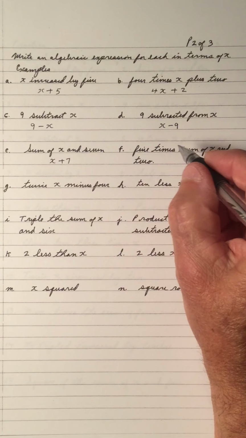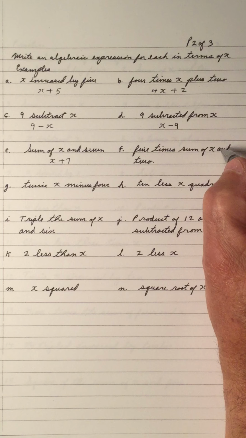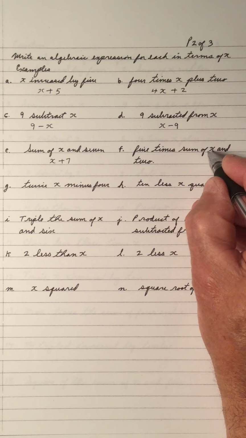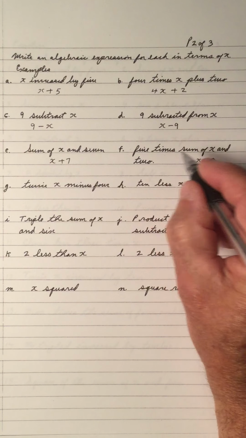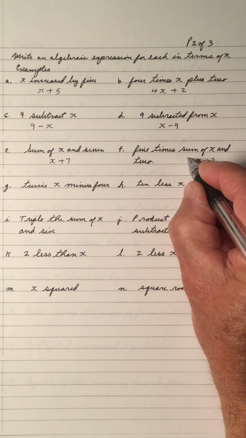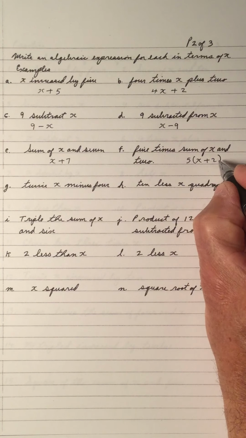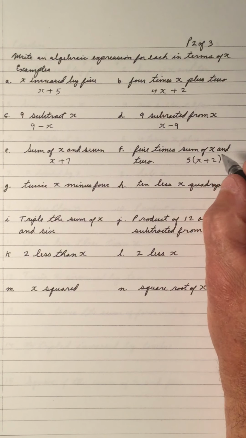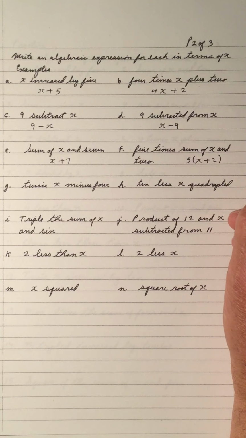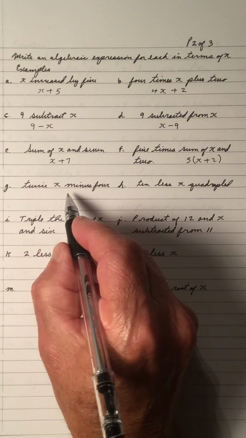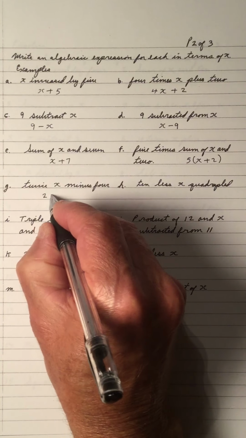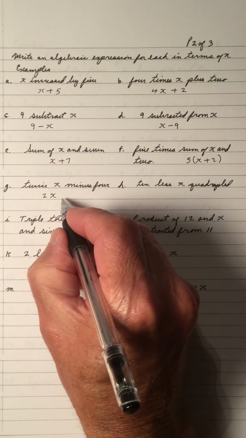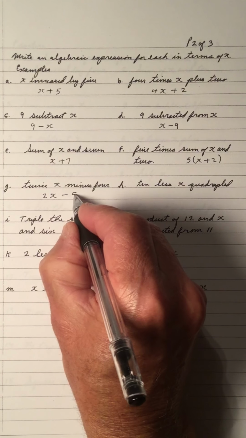F, 5 times the sum of x and 2. So the sum of x and 2, and 5 times that, so it's 5 with a bracket. Again, the 5 is outside the bracket, indicating multiplication. G, twice x minus 5. So it's twice x, twice is multiply, minus 5.